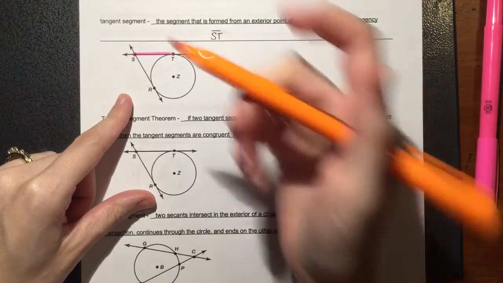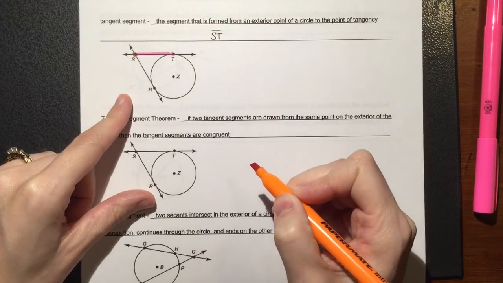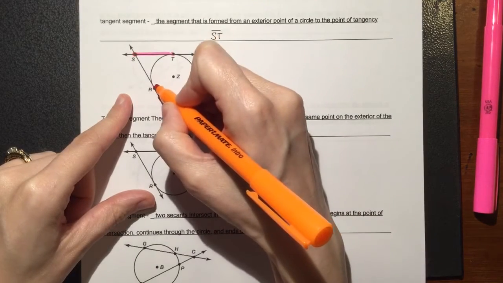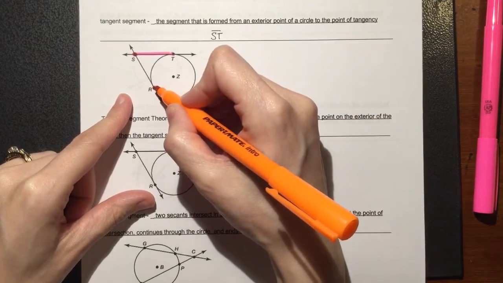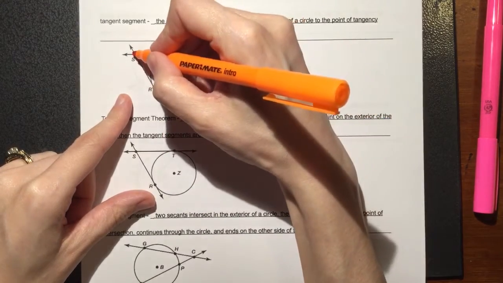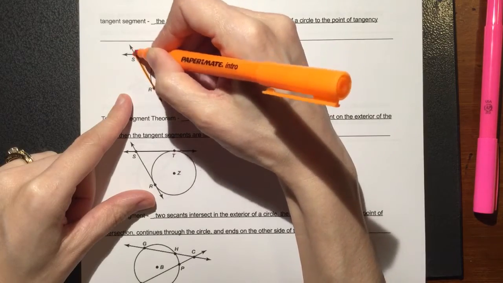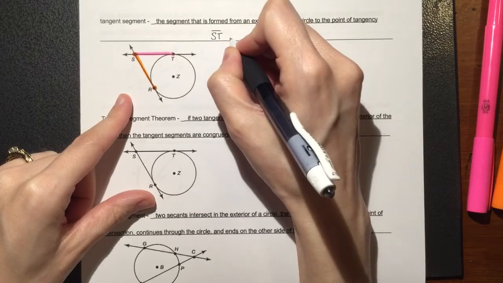That's not the only one. Here's still using that same exterior point. There's another point of tangency right there. Remember, a point of tangency is where a line touches a circle at only one point. And then from S to R is another tangent segment.